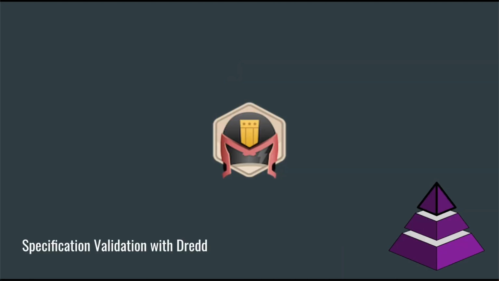The main documentation our consumers interact with is the OpenAPI specification for the Person API. In order to have a well-written specification, the API must work the way the specification says it works. We use the specification validator, Dredd, to make sure they are in agreement. This tool looks at your specification, calls all of the endpoints listed, and makes sure they return what the specification says they should return.